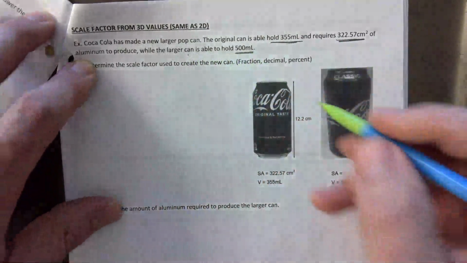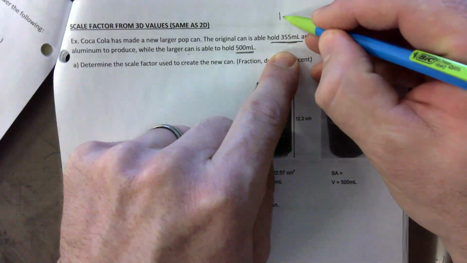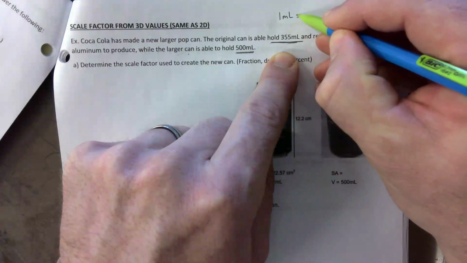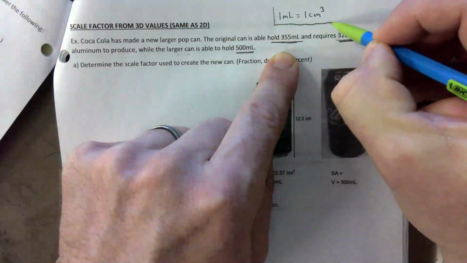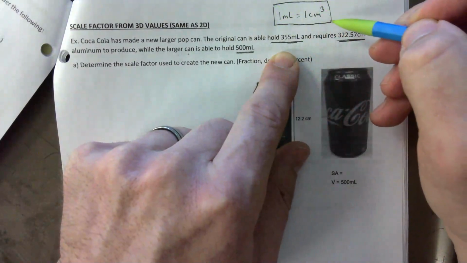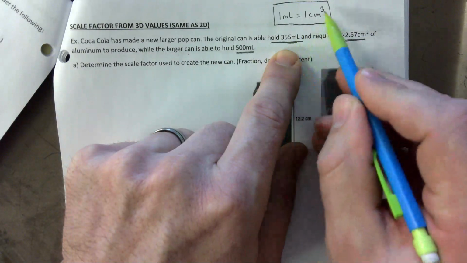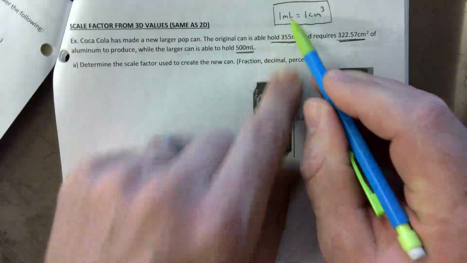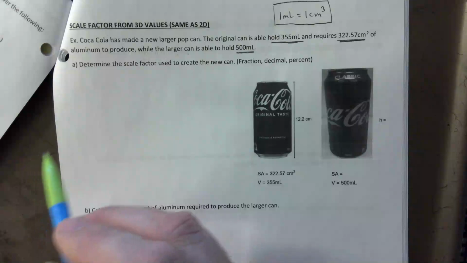So one thing to remember: 1 milliliter is the equivalent of 1 centimeter cubed. So it's basically saying 355 cubic centimeters. It's the same thing, but usually a can will be in milliliters, correct? Like if you ever buy a pop can, it's 355. So that's the same thing. It still talks about volume.